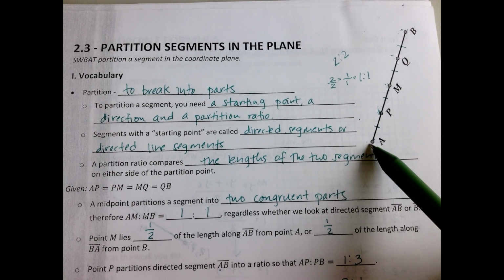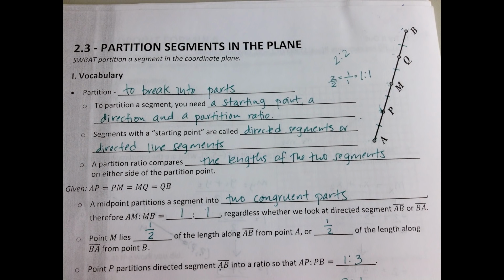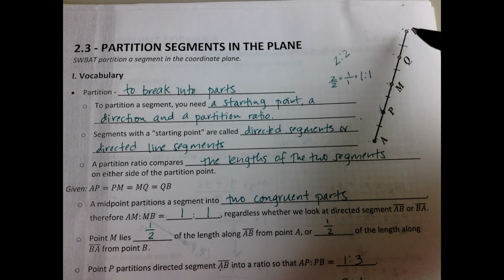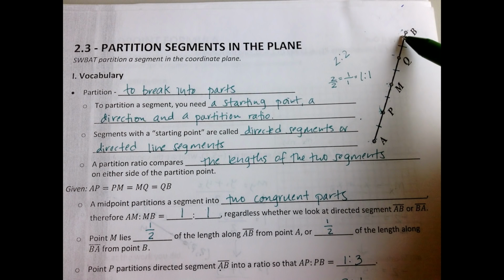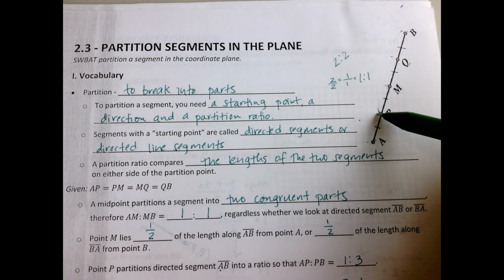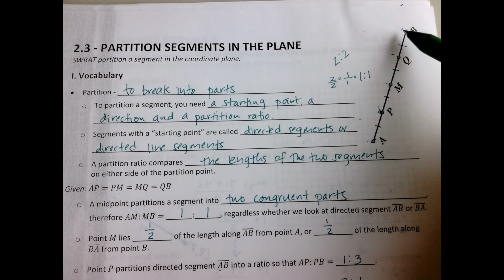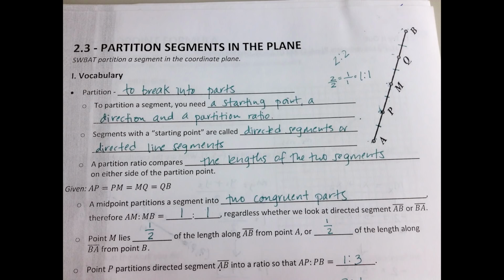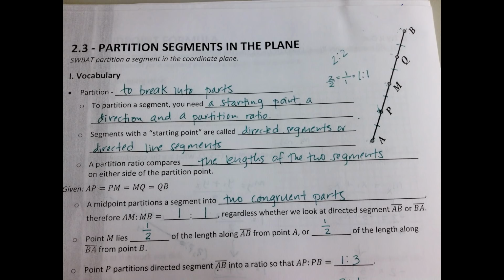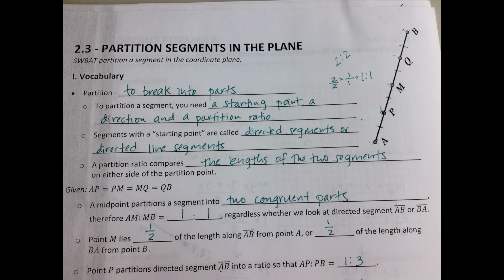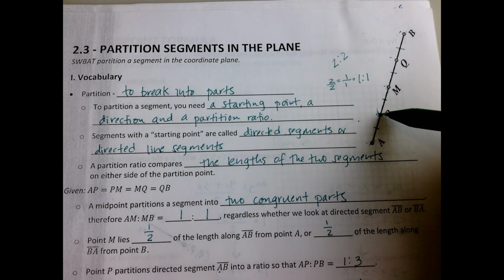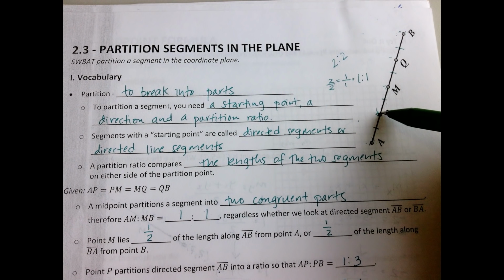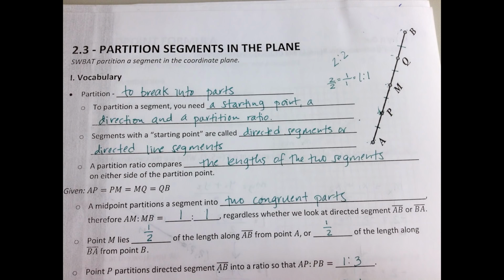But that's if A is our starting point. What about the segment BA if we start from here? So from P to B, it's 1, 2, 3 to 1, okay? So 3 units to 1 if we look at it backwards, as in segment BA, starting with this point. All right, point P lies 1/4 of the length along segment AB from point A. So point P lies 1/4, 1 out of 4. 1, 2, 3, 4. Okay?